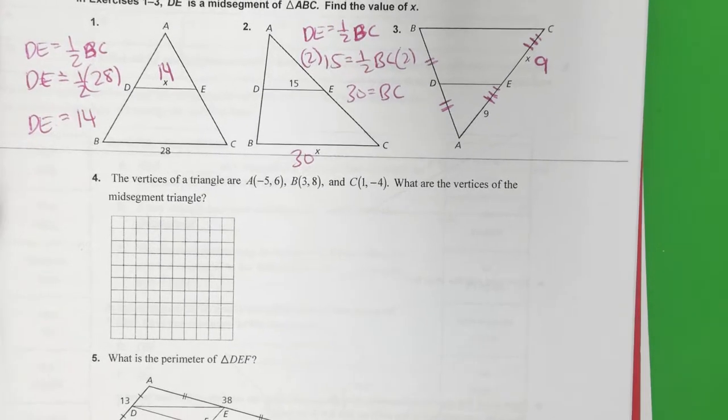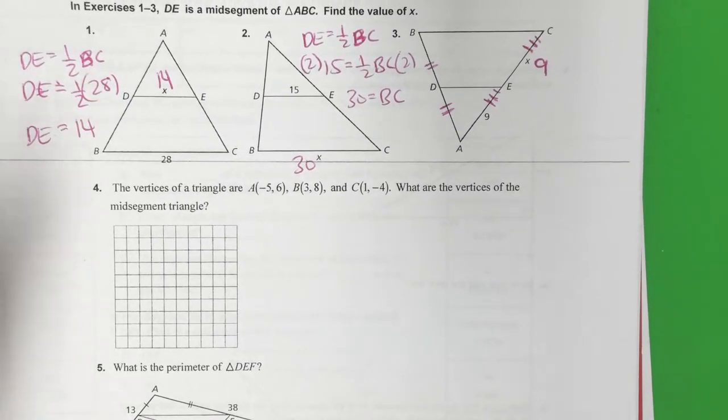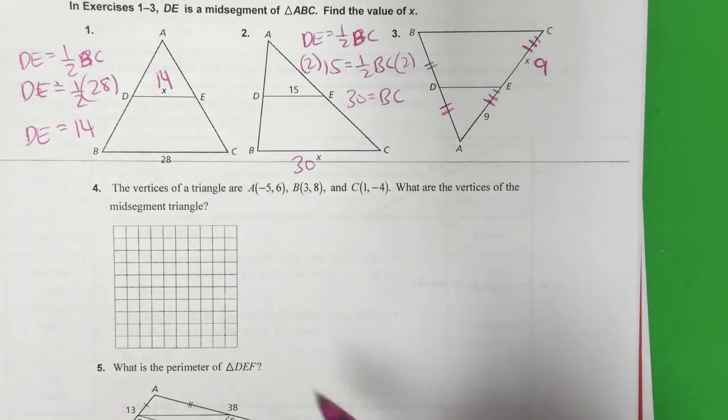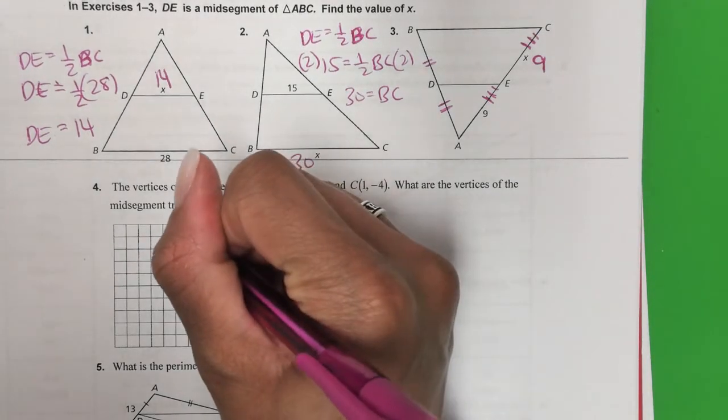Alrighty, let's go up to number 4. I just thought we can do 1, 2, 3, and 6 because they're very similar to each other. Let's go on to number 4, where I have to find the vertices of the midsegment of a triangle. So let's go ahead and label our vertices first.